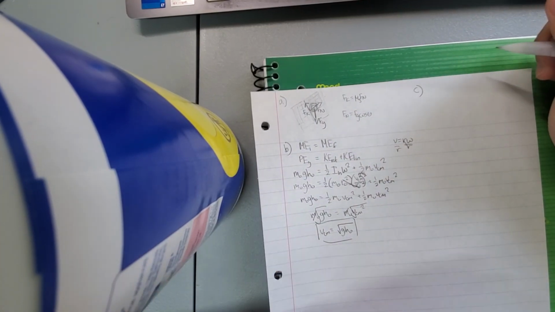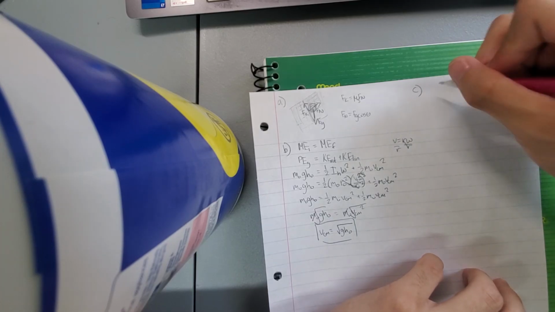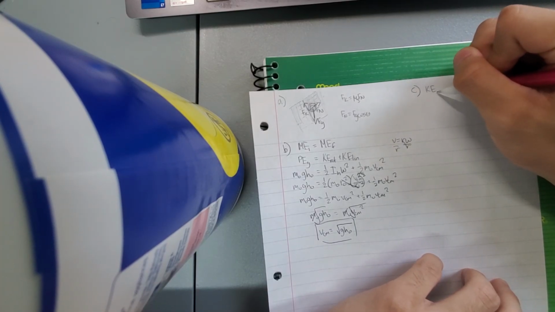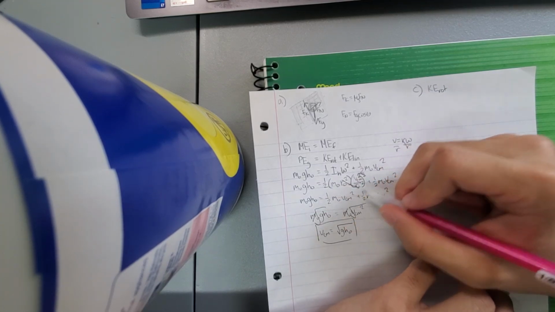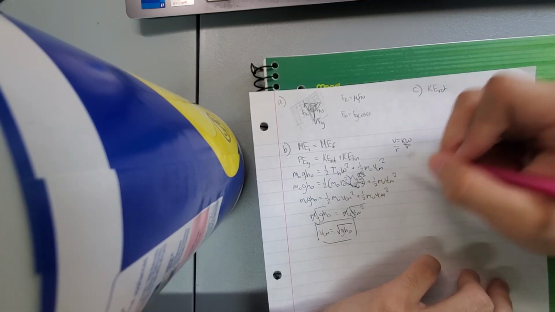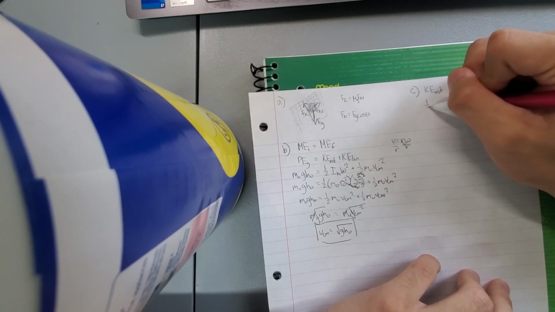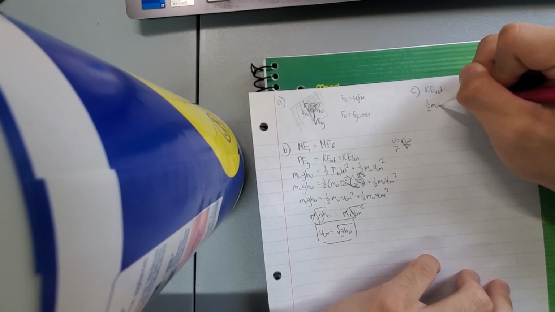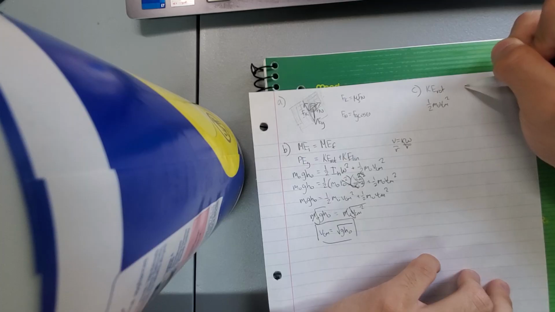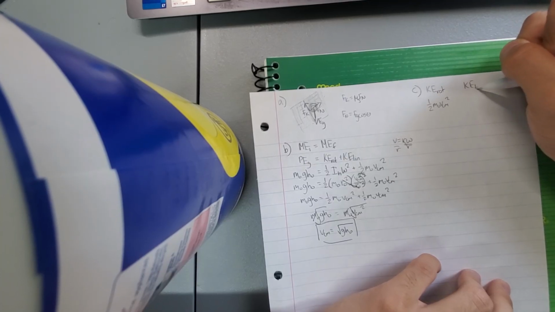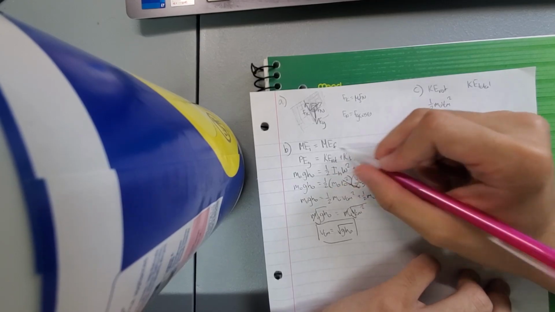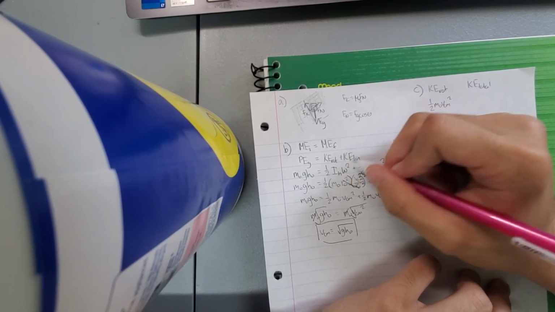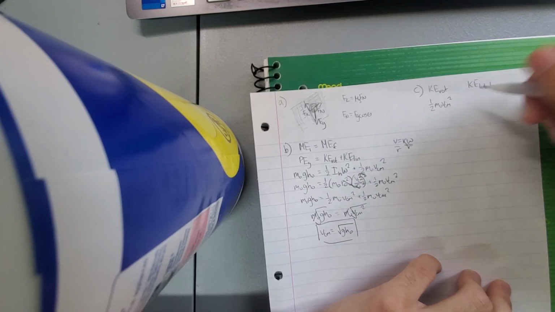Okay, C, I'll do it here. C is asking for the ratio of K rot to K total. We found what K rot is, converted to m naught and VCM. So it's basically 1/2 m naught VCM squared, and K total we also found because we added the KE rot and KE lin, which is how you find the K total.